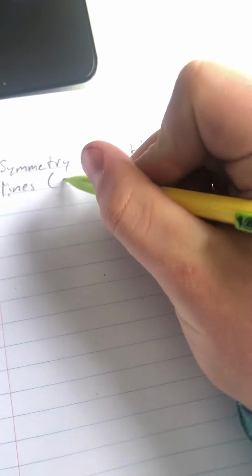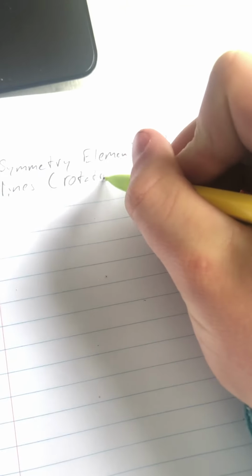There's lines too. This has to do with rotational axes and mirror planes. And I think this one is just self-explanatory.